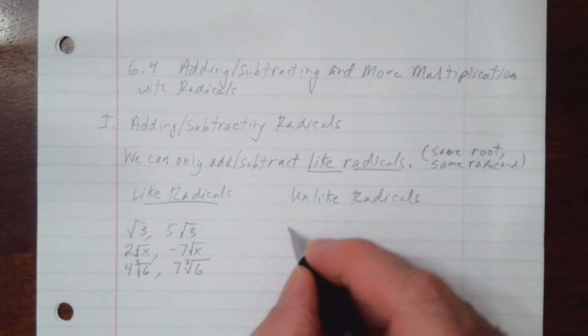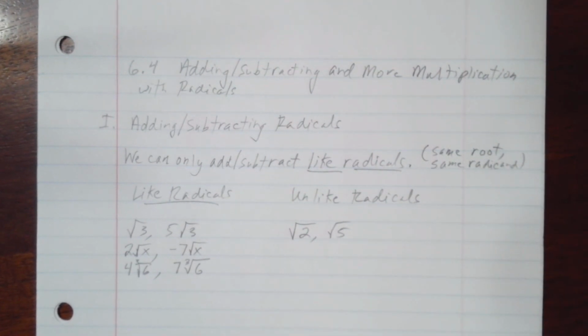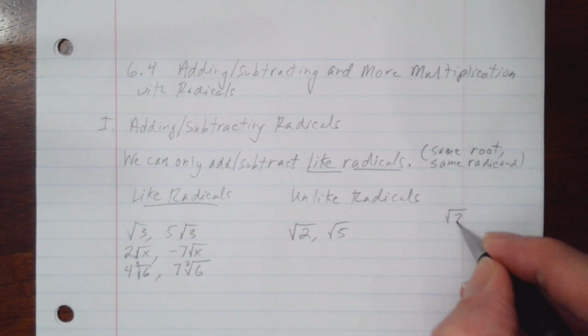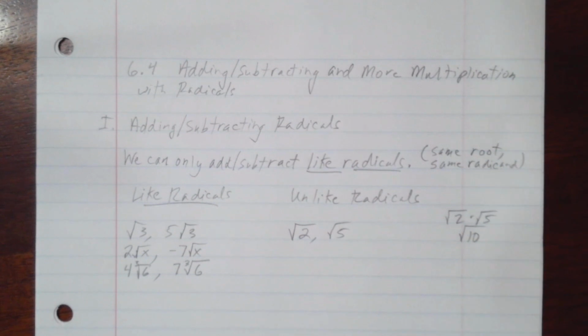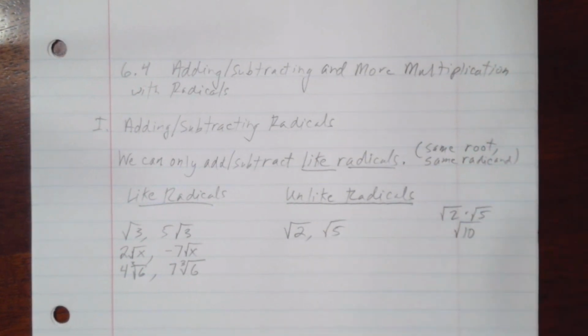Now some unlike radicals would be like square root of 2 and square root of 5. Notice they don't have the same radicand or number under the radical symbol. So one thing I want you to notice is when we multiply, we just multiplied the 2 and 5 here. Square root of 2 times square root of 5 is square root of 10. So we talked about how with multiplication you can multiply this way as long as your roots are the same. Notice with addition, it's more than that. Not only do the roots have to be the same, but the radicands have to be the same.